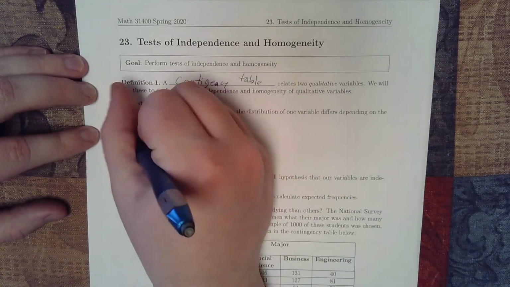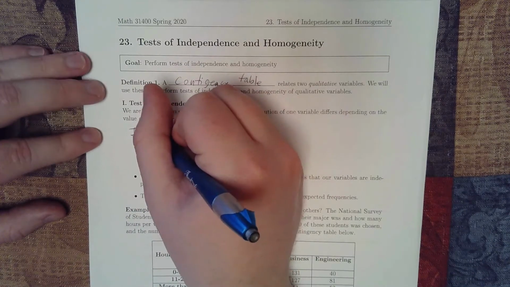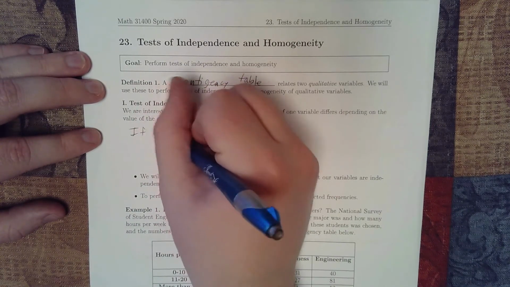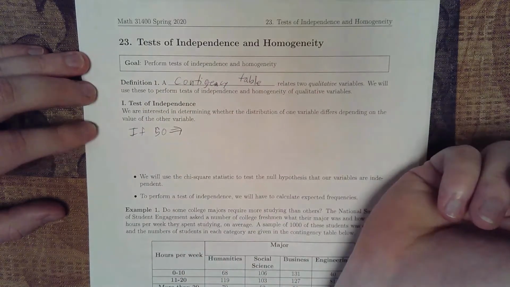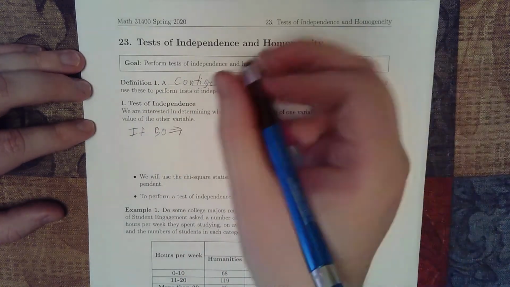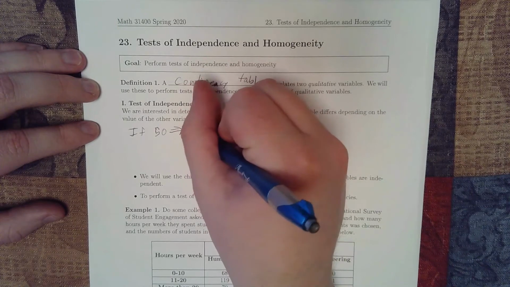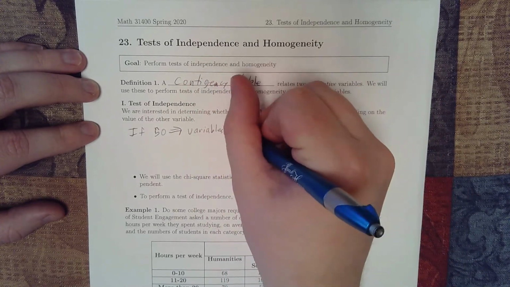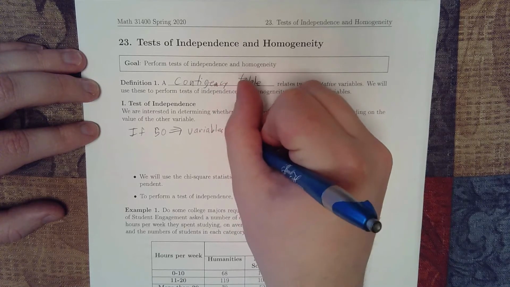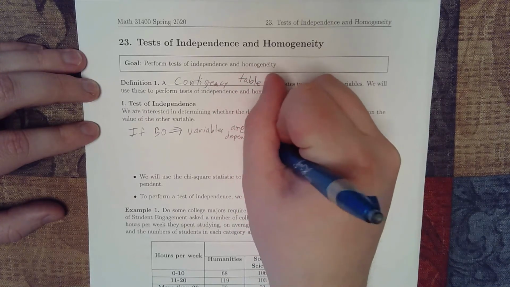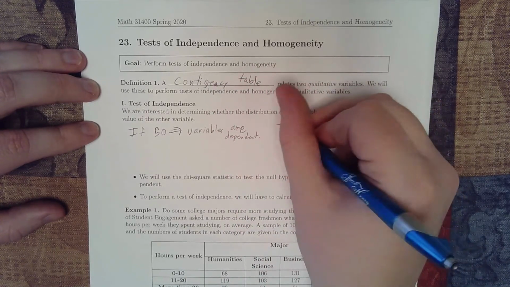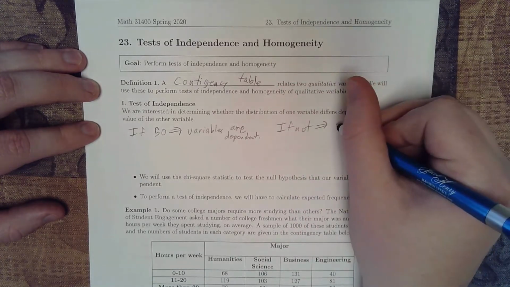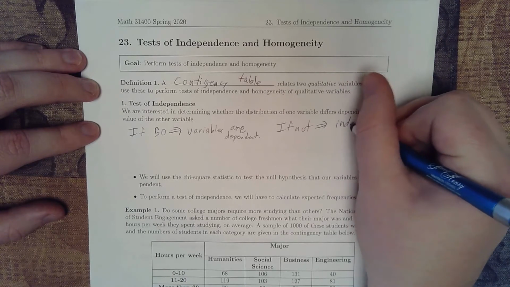So if this is the case, that it does vary based on the values of some other variable, then that implies that the variables are dependent. However, if not, then that would imply that they are independent.